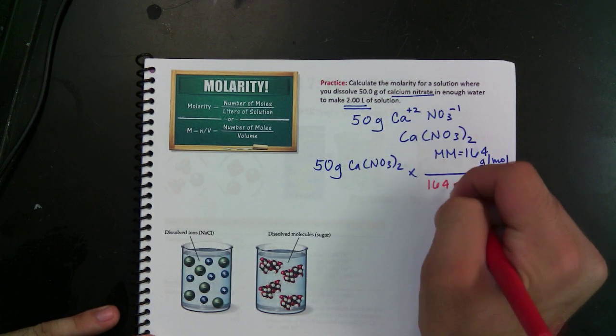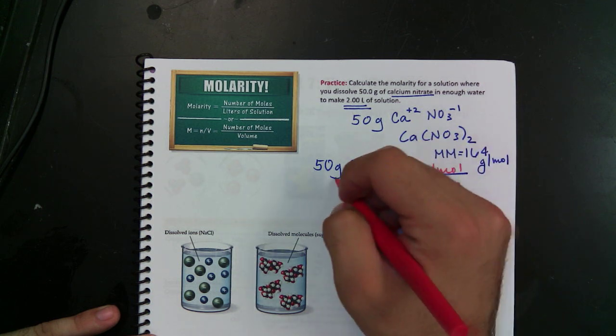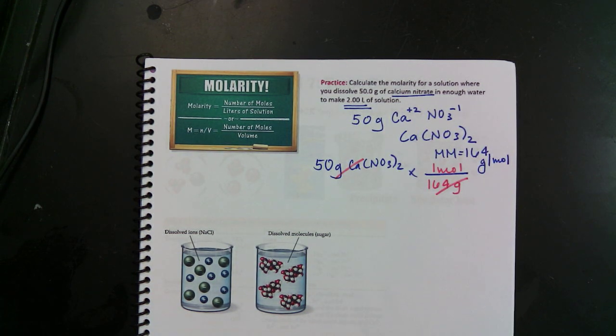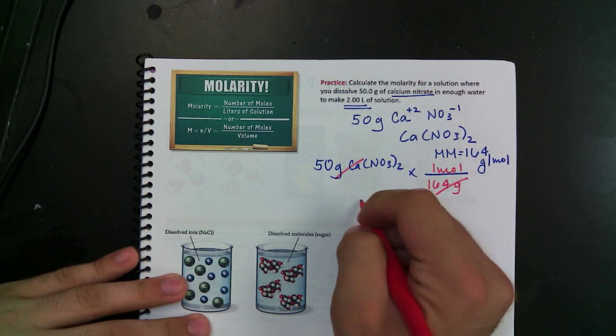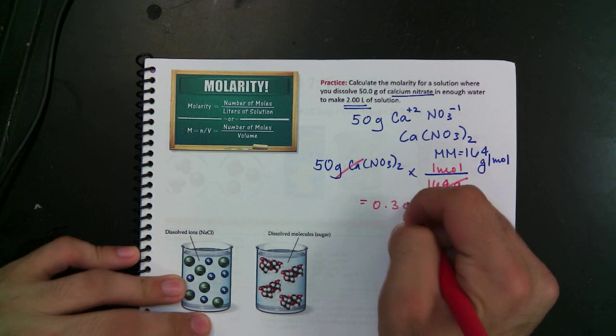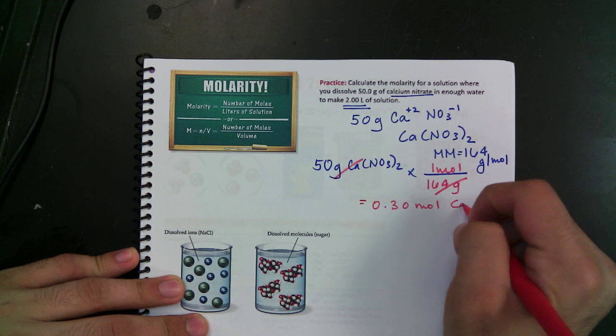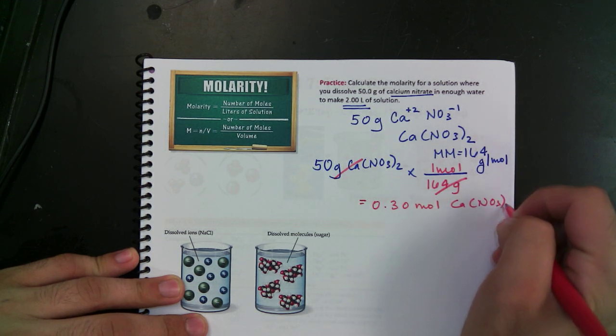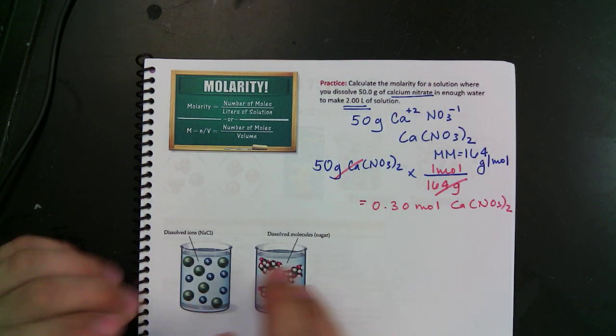164 grams of calcium nitrate for every 1 mole. Grams cancels. We're going to do 50 divided by 164, and you should get 0.30 moles of calcium nitrate. And now, we're not done, that was the moles of solute.